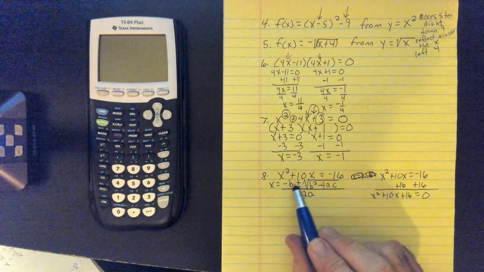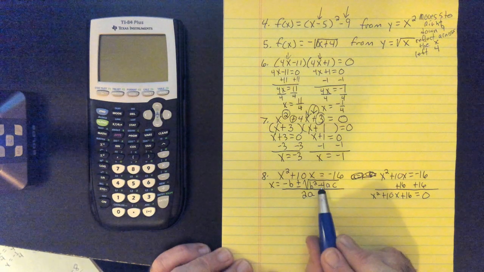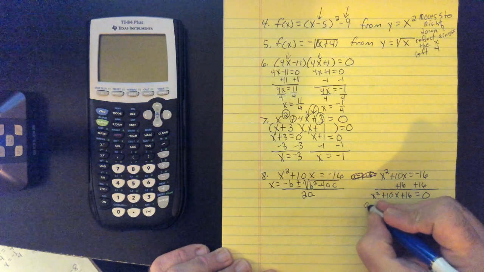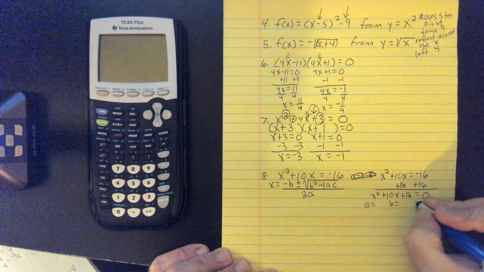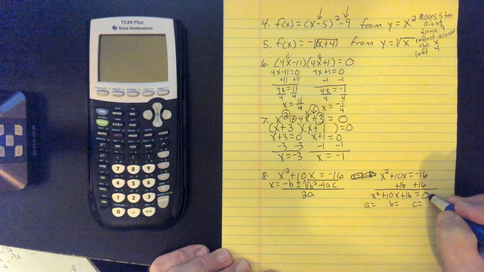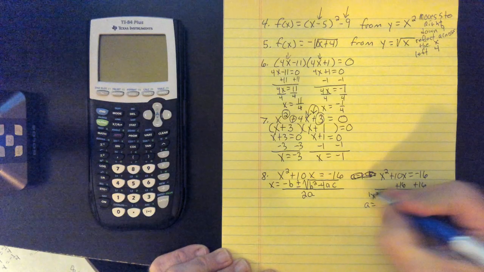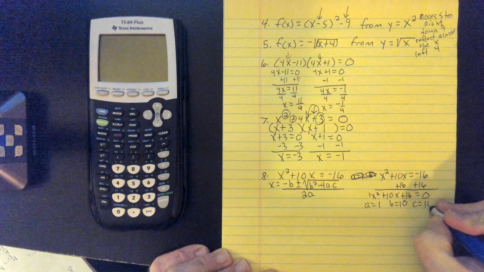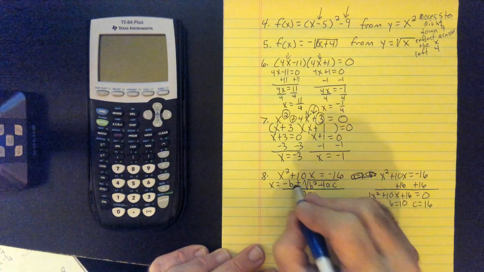Almost messed up writing my formula too close to my problem here. But now, everything's got to be on one side equal to 0 before we find our A, B, and C. If you don't get a 0 over there, this will not work for you. Alright, A is the 1, because there's no number there. B is 10. C is 16. So now we're going to plug them numbers in.